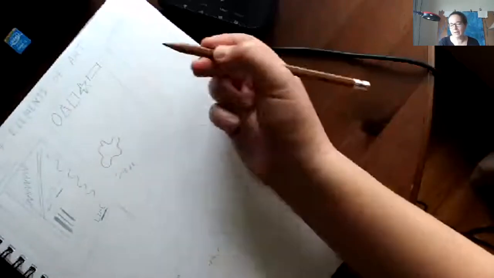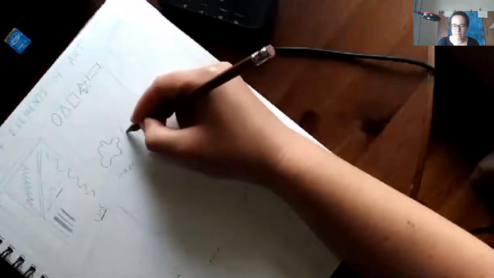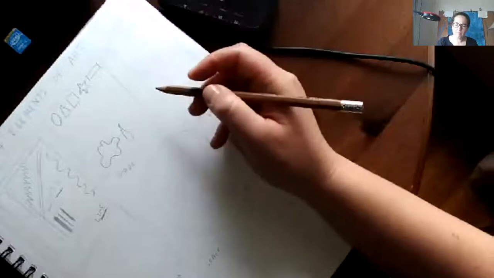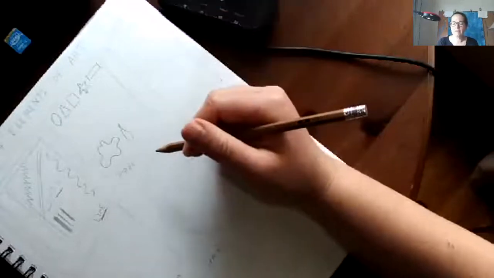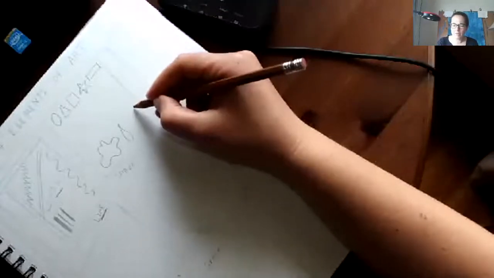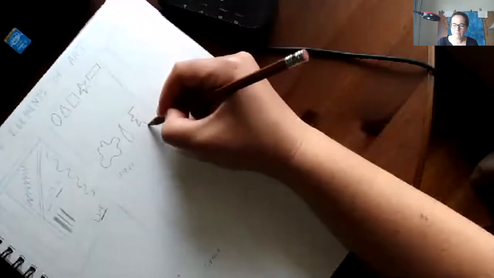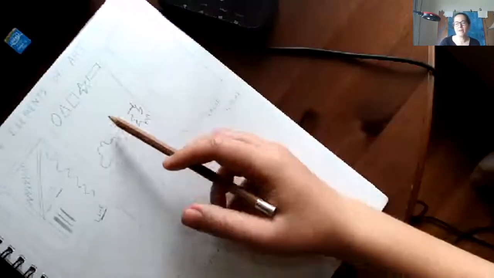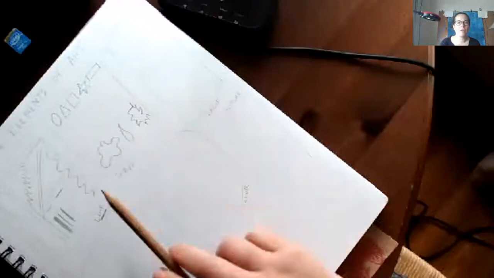A puddle or a lake, teardrops or raindrops, all different things. Might even come across a crack in a window. These are organic shapes, shapes that don't have mathematical equations that can create them.